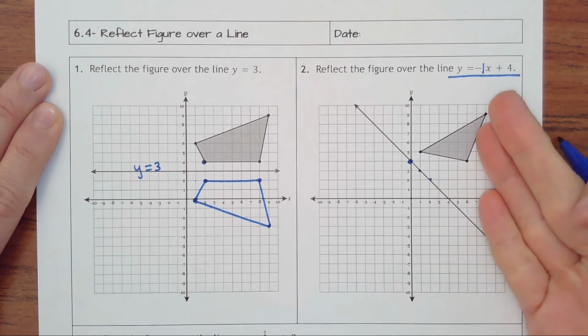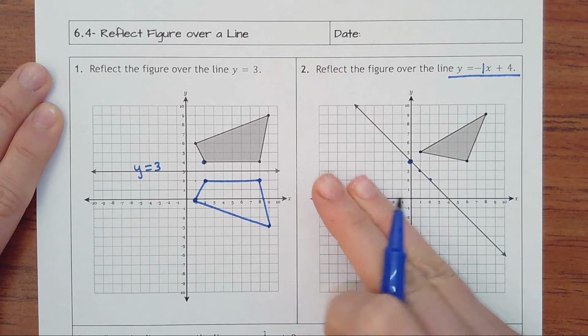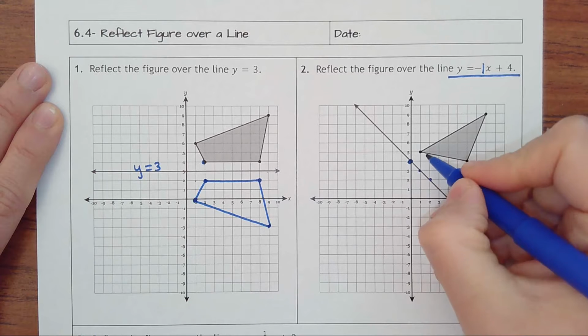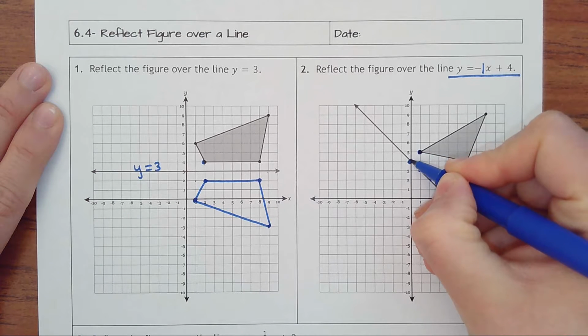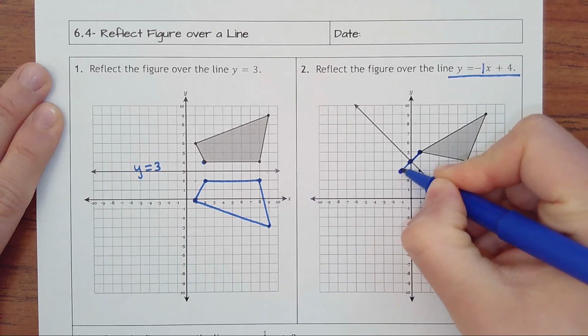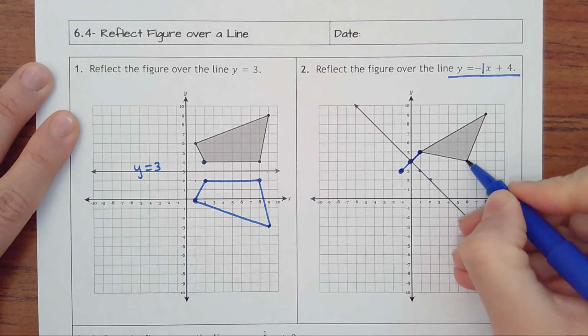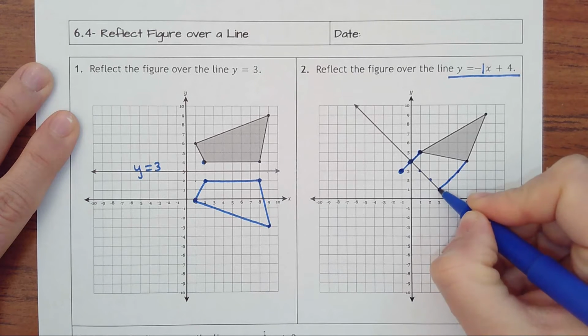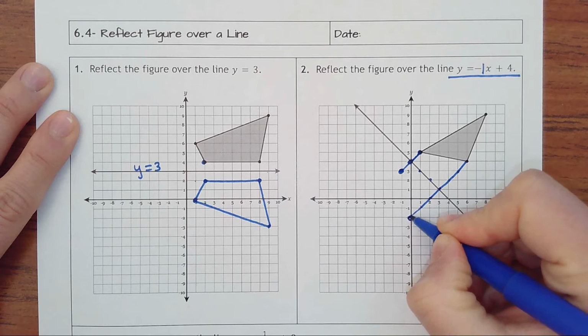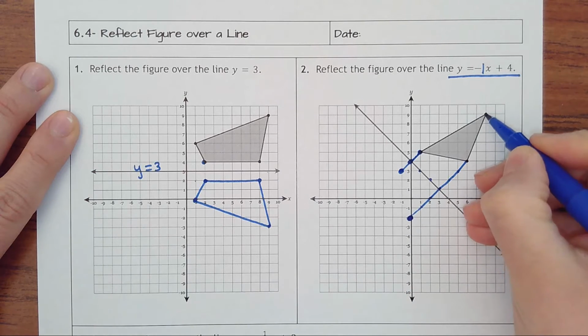If I want to reflect the shape over a diagonal line, I need to count diagonally how far it is from it. So I'll take this point right here. See how diagonally it's 1 box away? So I'm going to go diagonally 1 box away. Okay, let's do this one. This is 1, 2, 3 diagonal boxes. 1, 2, 3. And then this one's the farthest away.